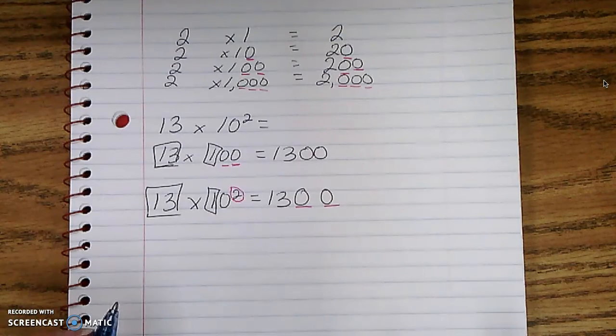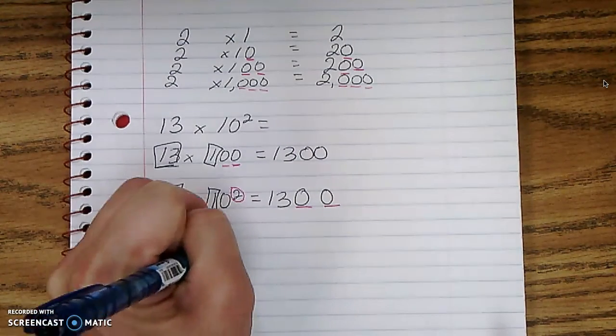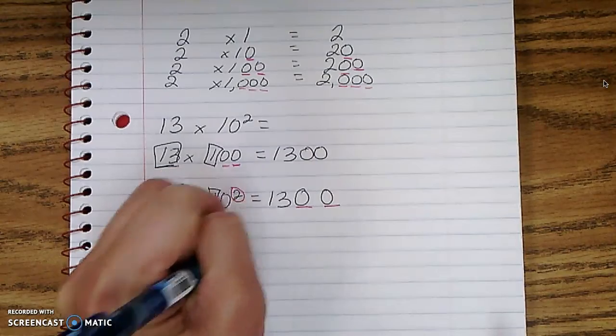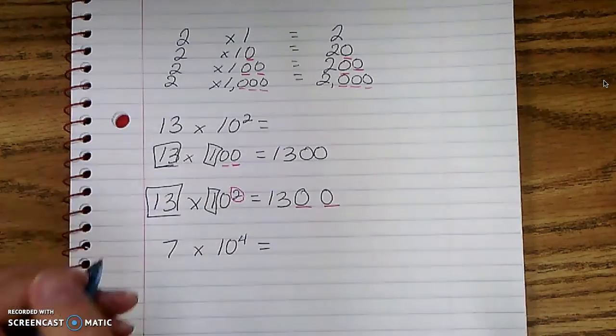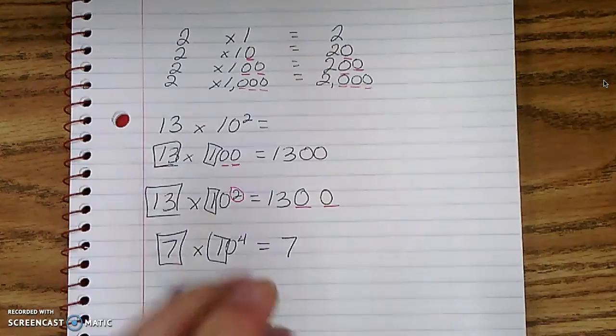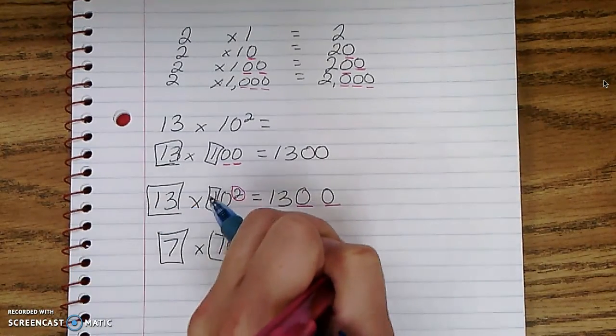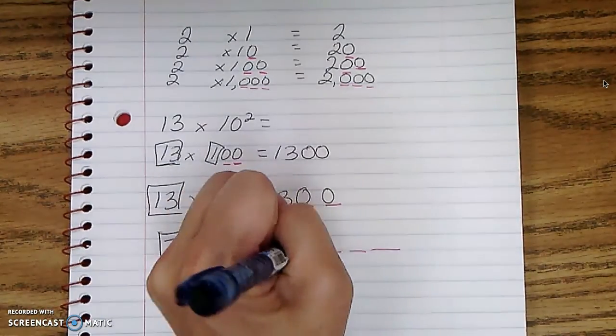So if I had another one that might say, let's say 7 times 10 to the 4th power, I would then do 7 times 1 is 7, and my exponent here would tell me how many zeros to put in here.